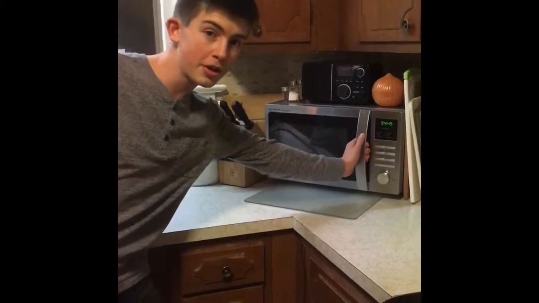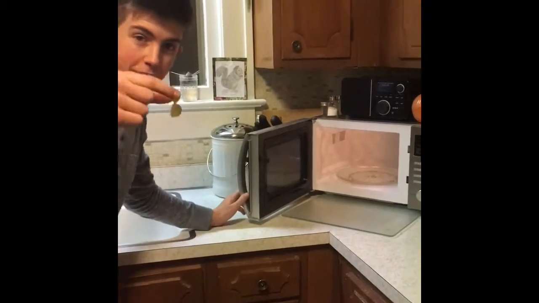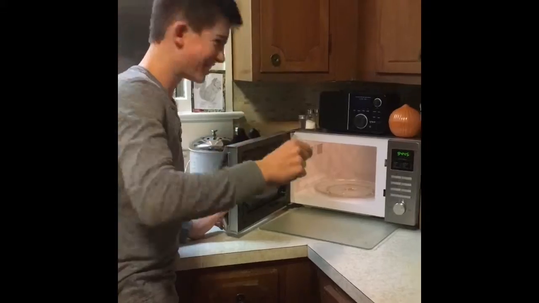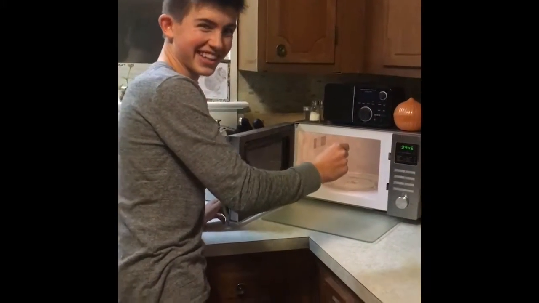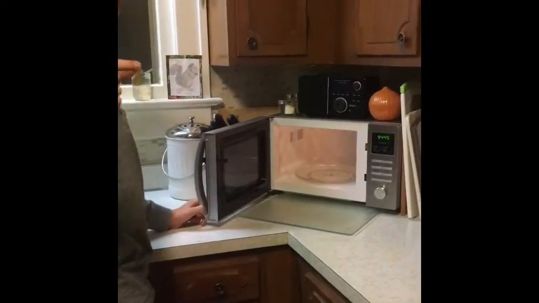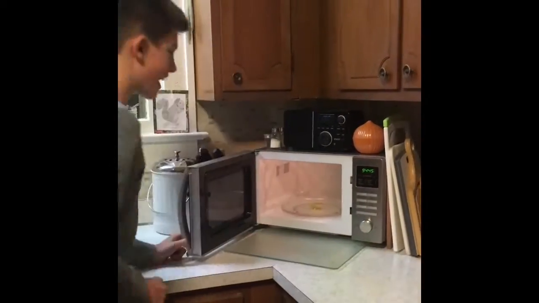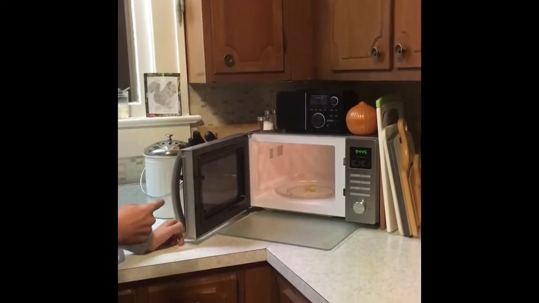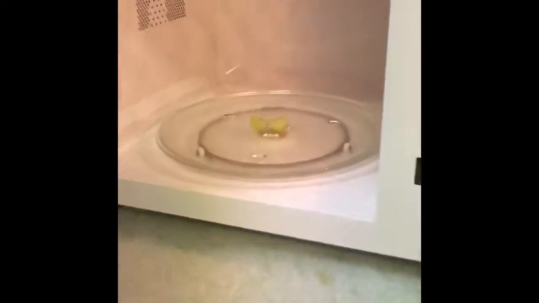So, with this grape, you're going to hold it in one hand. The other hand, you open the microwave. And then with the hand that has the grape, you're going to, are you videoing? Mm-hmm. Can you see the microwave? Yes. You're going to put the grape in the microwave like that. Okay. What you do is you shut the microwave.